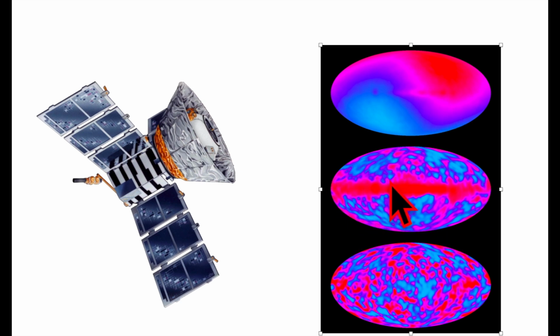And that red band through the middle there, well, that should look familiar. That's the Milky Way, and that can be subtracted out of the image as well using image processing. And finally, you end up with the image that everyone was after, which is this, the first image of the cosmic microwave background, showing the slightly warmer and slightly cooler regions.